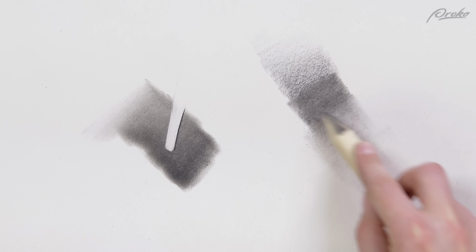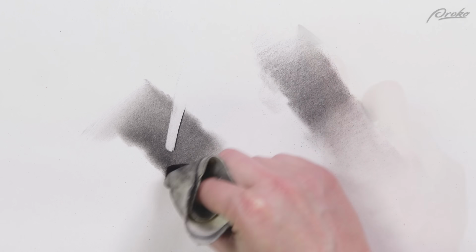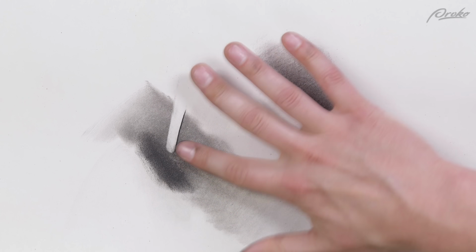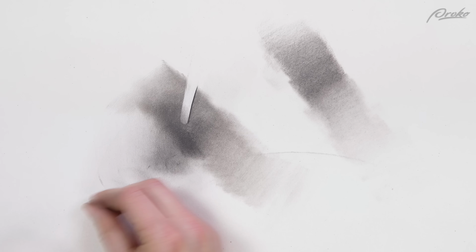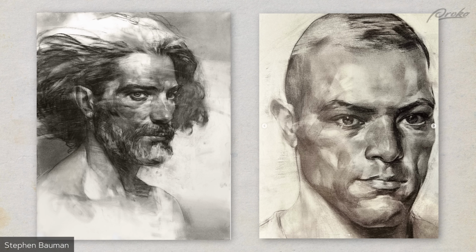And that's common sense, I guess. But you could be more creative with how you execute a soft edge. You can use a blending stick, a chamois, or even your finger. You can break up the edge, making the shapes look like they have some moving energy between them. You can incorporate various textures. All of these have different effects and they feel different.